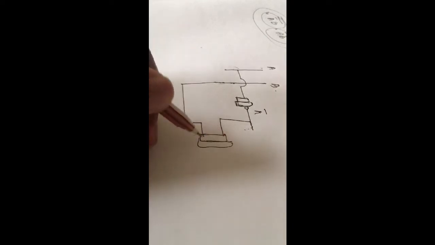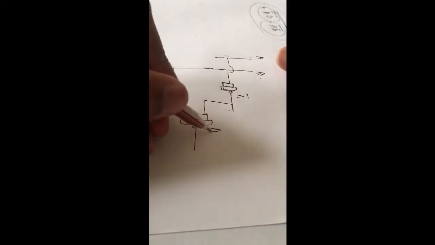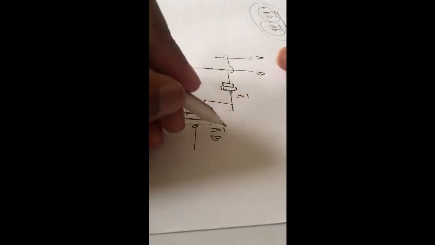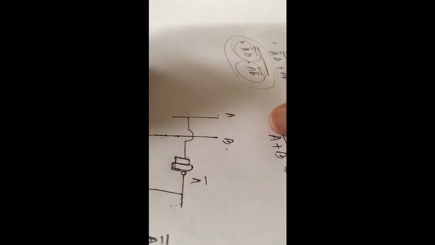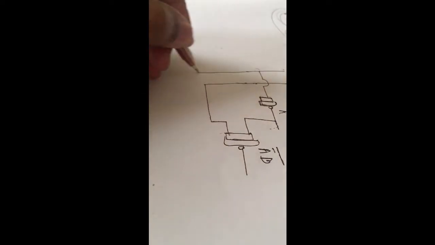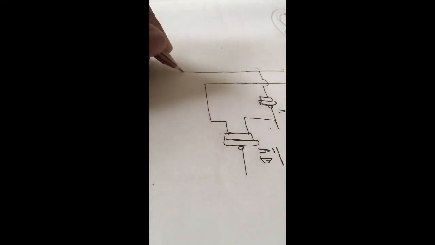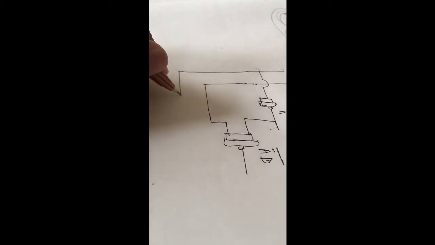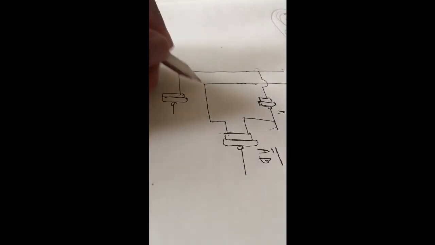This NAND gate will take input A naught and B, so the output will be A naught B whole naught. Another will be A B naught whole naught. This A comes here and is directly connected to the NAND gate input.